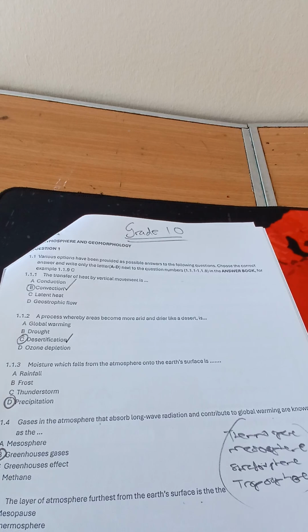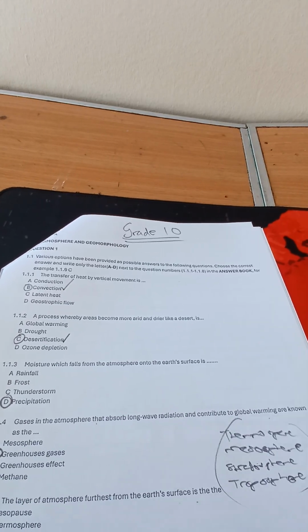The next one is ice which collects on plants and the ground surface. That is your dew.